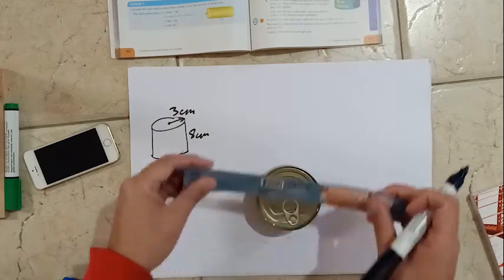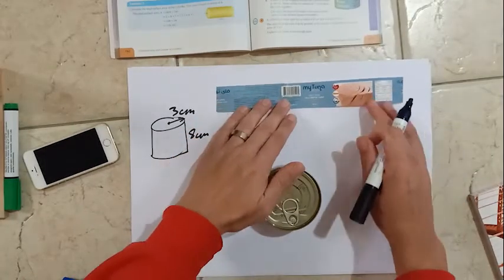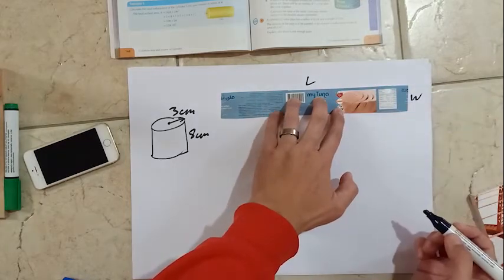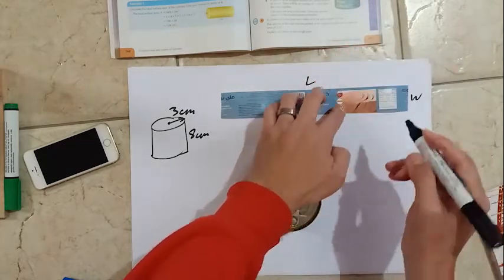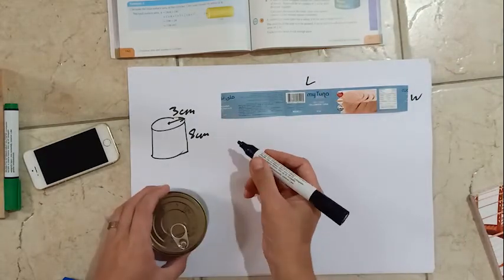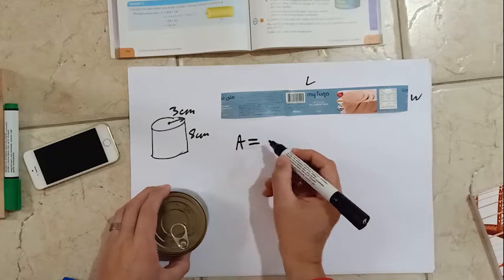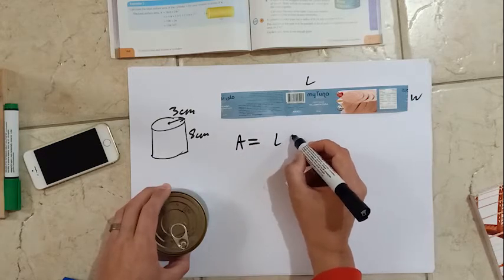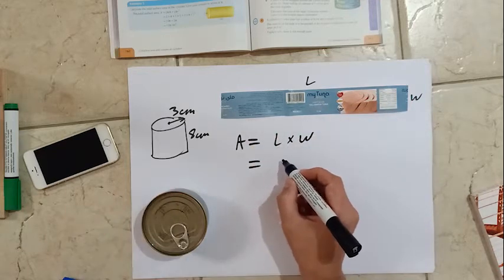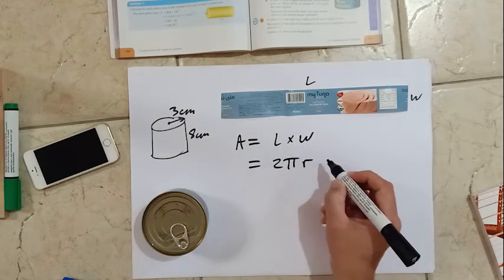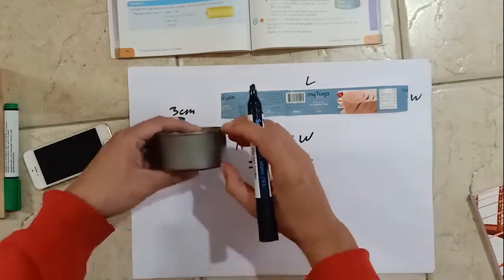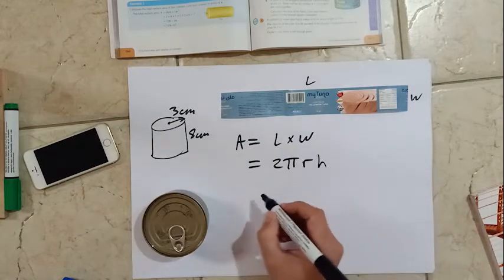So maybe I skipped ahead. Sorry. The area of this rectangle is this length times this width. That length was wrapped around, so it's the circumference. So the formula for this area: yes, it's length times width, but what is that length? It's the circumference, 2 pi r. And what's the width here? It's actually the height of our cylinder, isn't it? 2 pi r h.